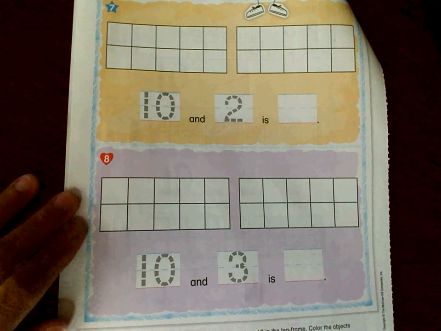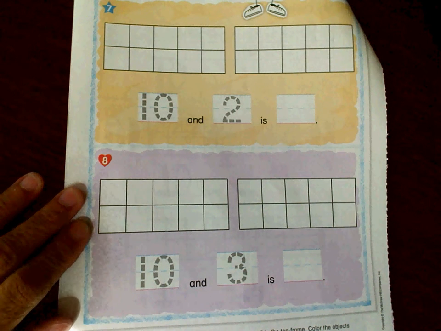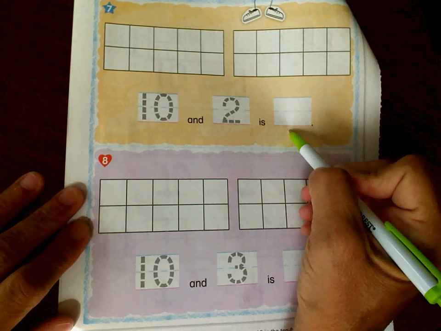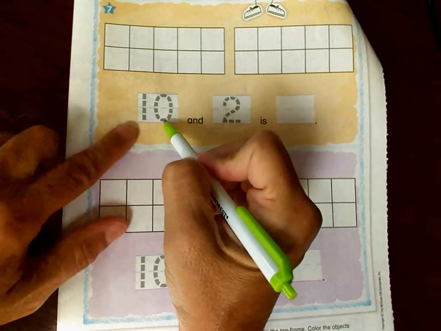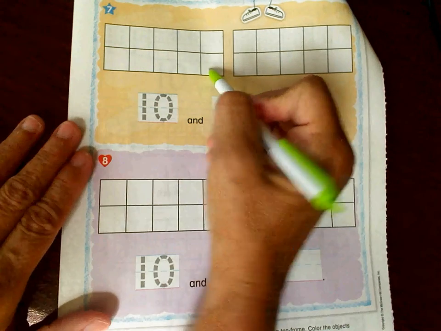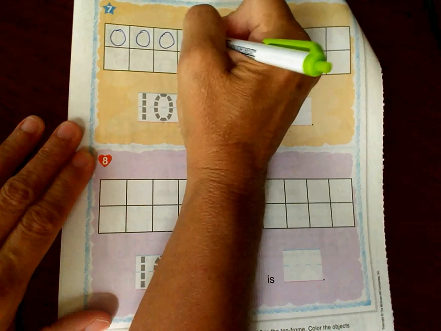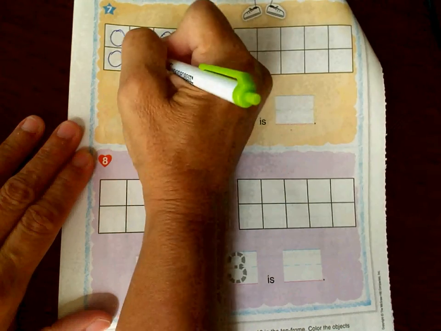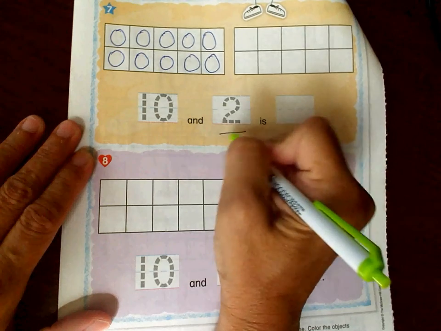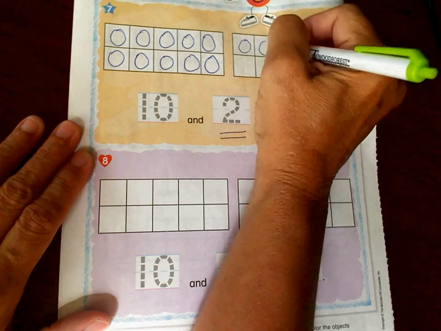Numbers 7 and 8 do this work just a little bit differently. We're going to draw the counters in these 10 frames and try to solve how many we have in all. So, boys and girls, this is the number 10, which means we're going to fill this whole first 10 frame. I'm just going to draw circles in it for ease. 3, 4, 5, 6, 7, 8, 9, 10. Now, how many extras are we going to put? That's right, boys and girls, you're going to put 2 more.